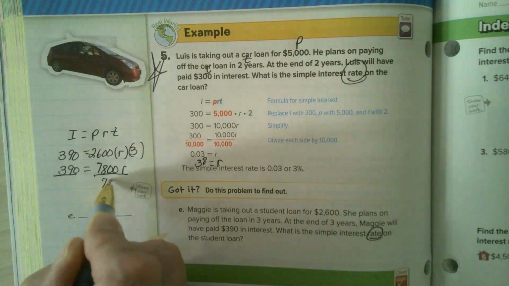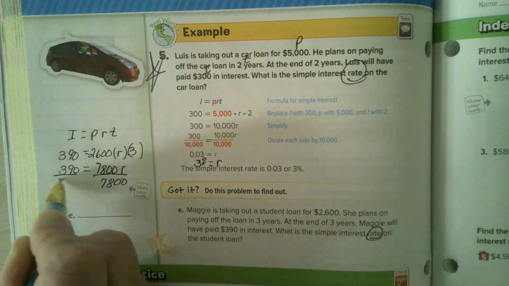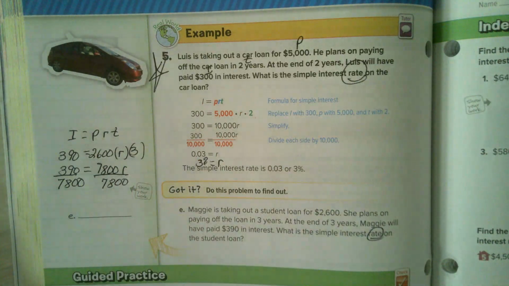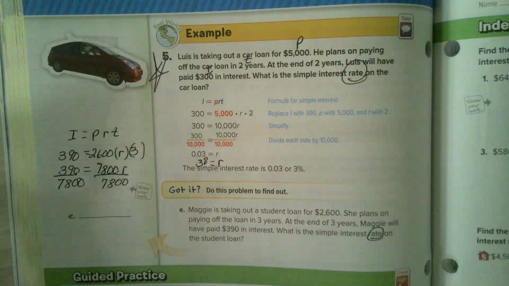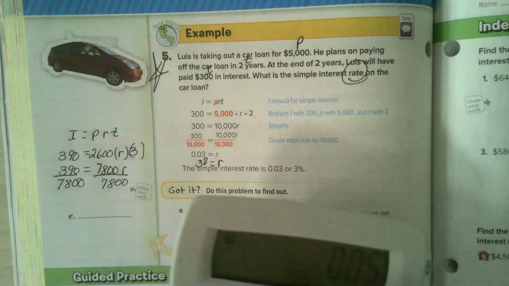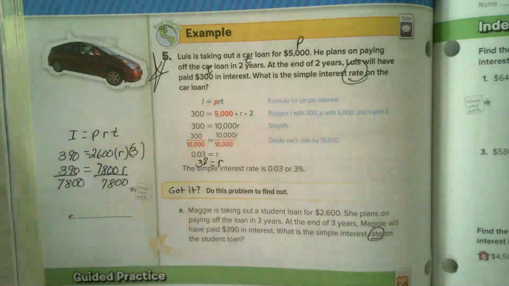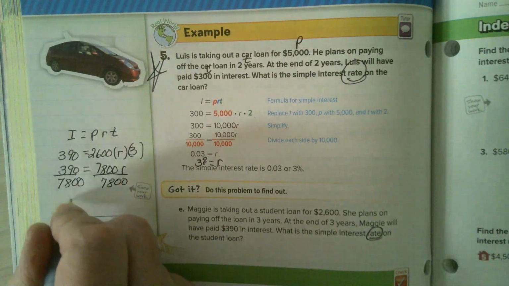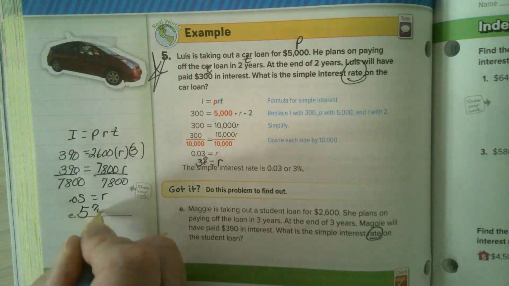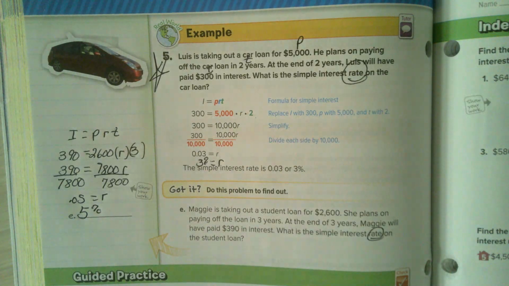So divide by 7,800 with the calculator. You'll get 0.05, and that will equal, 0.05 equals R, so the answer is 5%. Any questions? All right, kids.